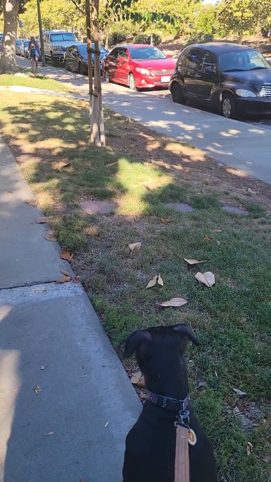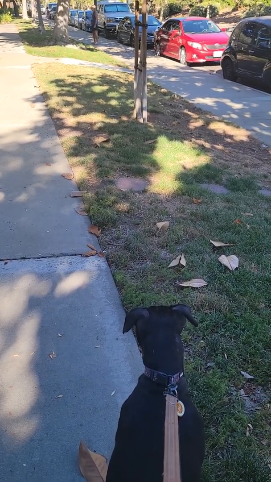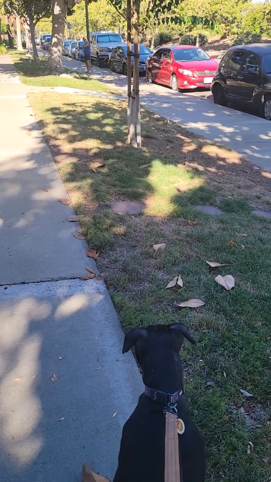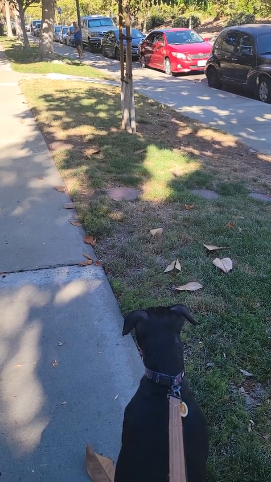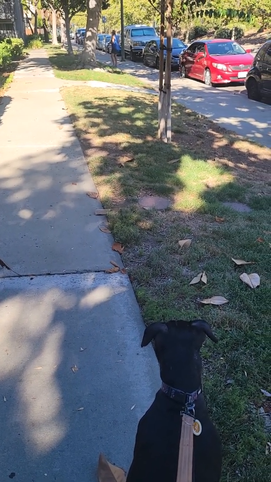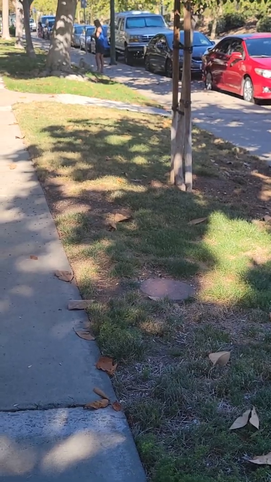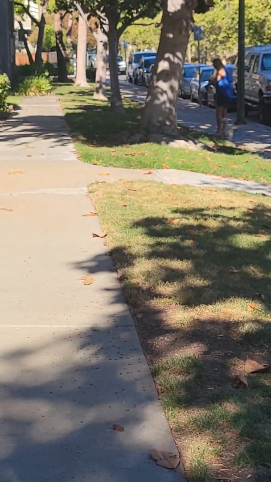When you are working on distractions, one of the things that you can do is have your dog sit outside where there are different distractions. For example, there is a person walking their dog, and my dog is fixated on that dog. I'm going to zoom in so you can see. And we're going to see how my dog handles it.